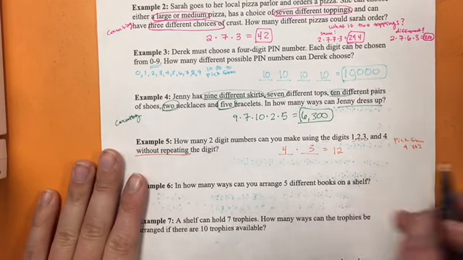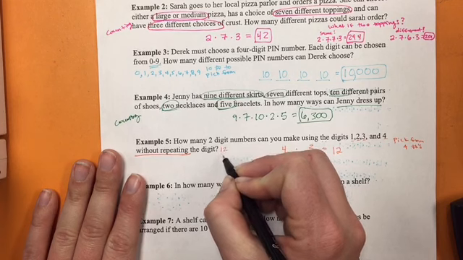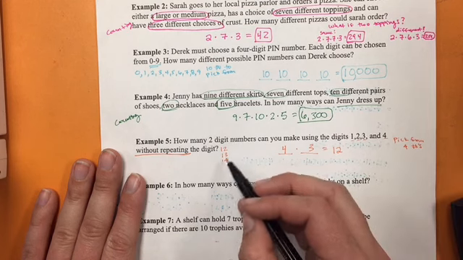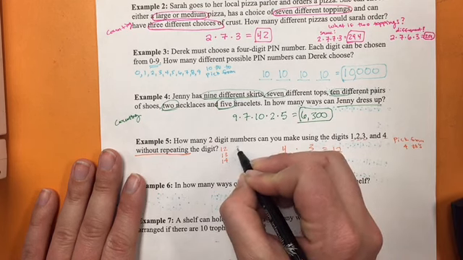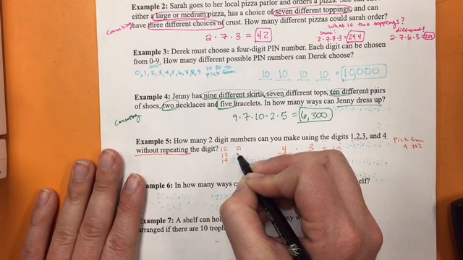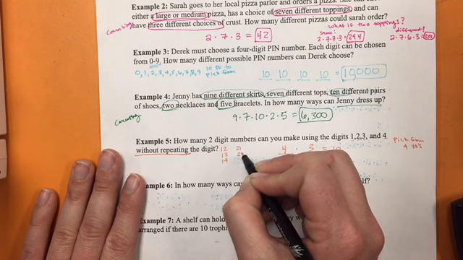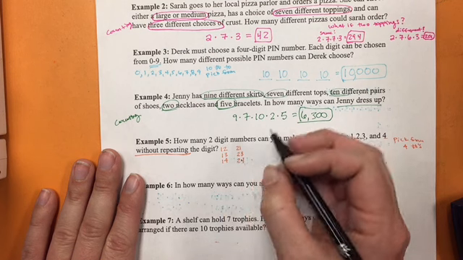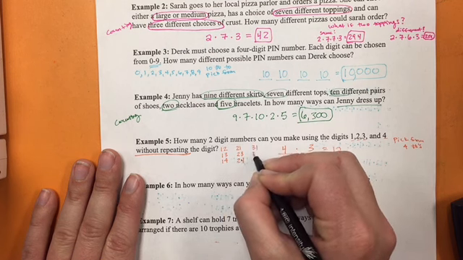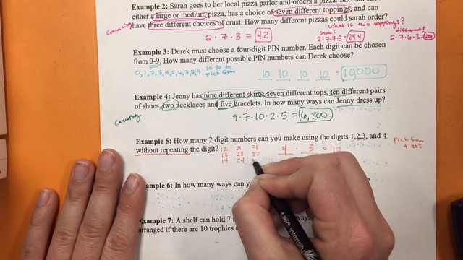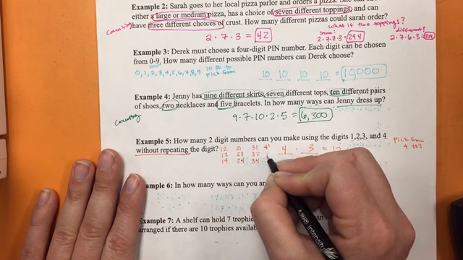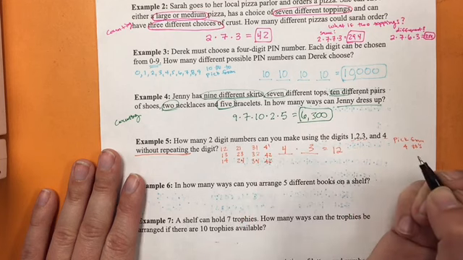And I'm going to check it because I want to make sure. 12, 13, 14. Those are all 2-digit numbers with 1 in front. I can make a 21, a 23, and a 24. Make a 31, 32, 34, 41, 42, 43.